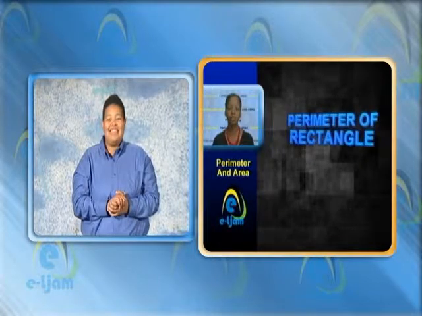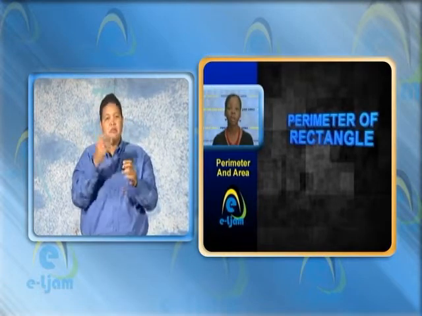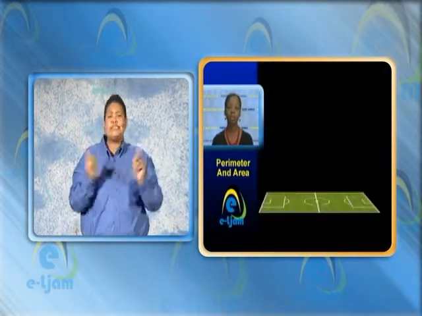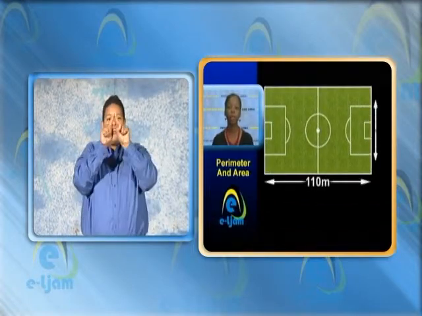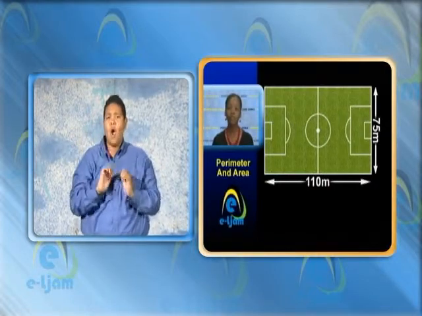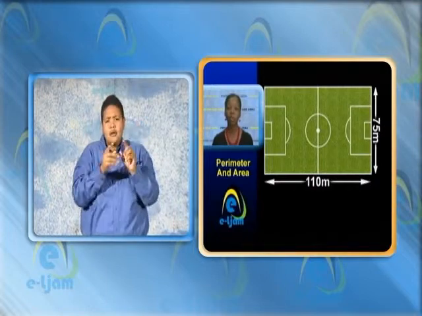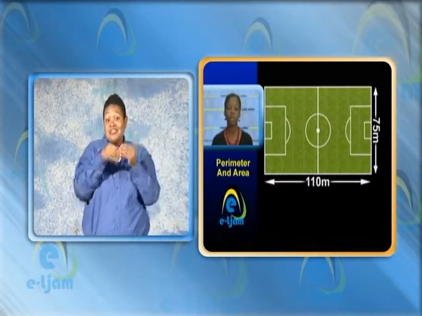A similar formula can be derived for the total distance around a shape that is not a square. A football field is rectangular in shape. Its length measures about 110 meters and its width 75 meters. How would we find its perimeter? Remember, the perimeter of a shape is the total distance around it.